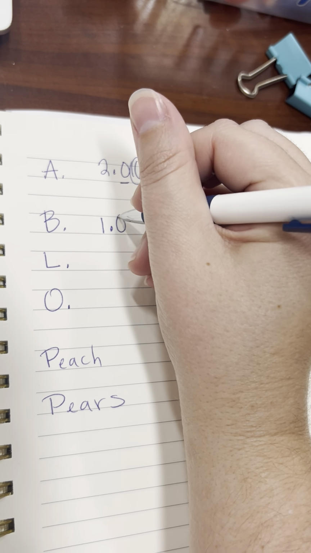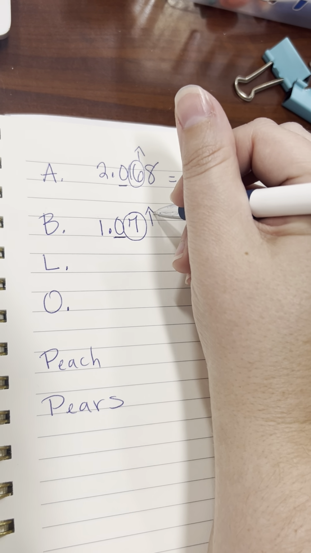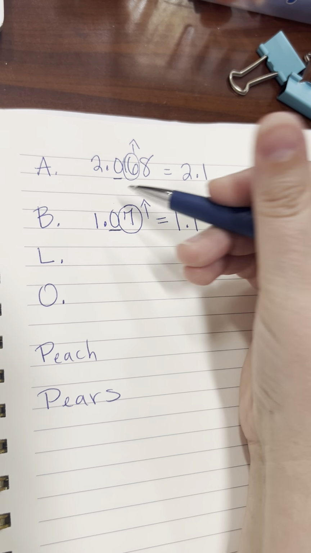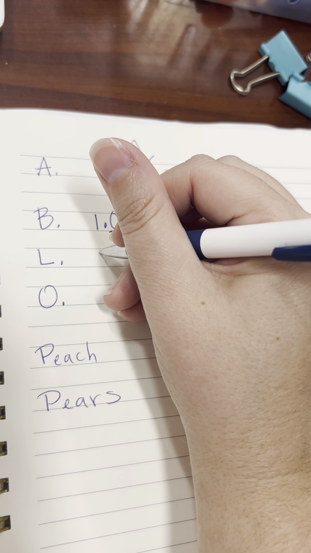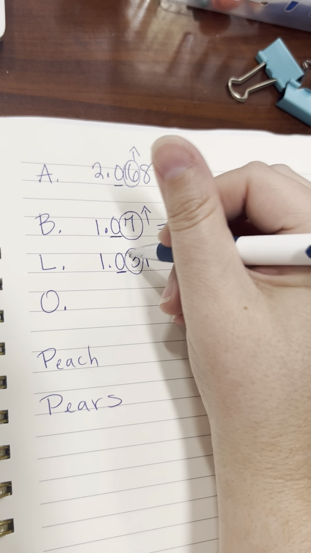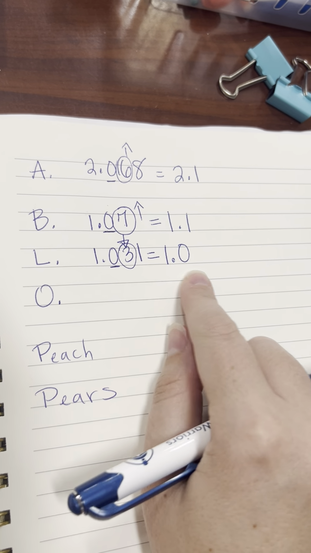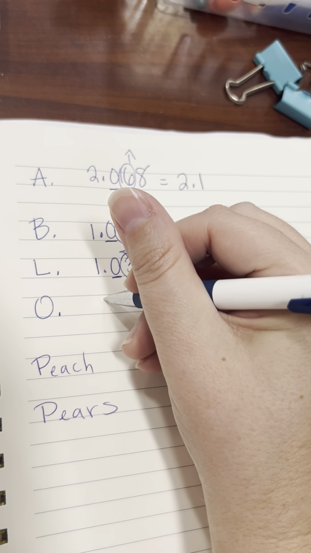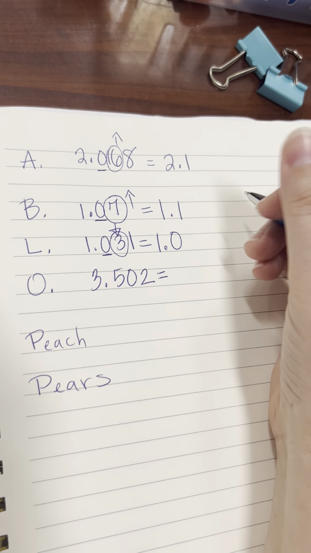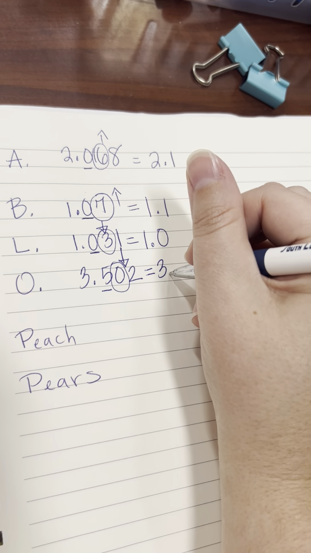Blueberries was 1.07. Underline the place value they asked for, circle the neighbor, we're soaring again, 1.1 because the 7 made this one go up 1. All right, lemons, we have 1.031. Underline the place value, circle his neighbor, we're resting. Even though this is a 0, 1.0, we still write it out, okay? Oranges was 3.502 or 502 thousandths. Underline the place value, look at the neighbor, looks like we're resting, 3.5.